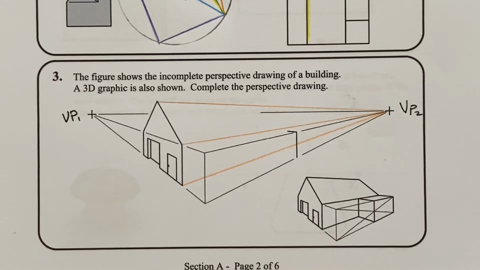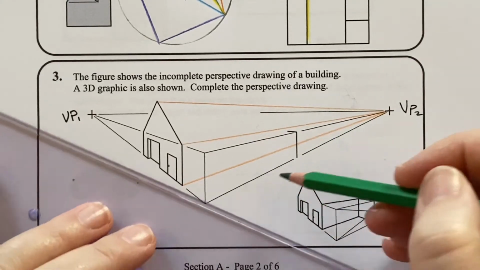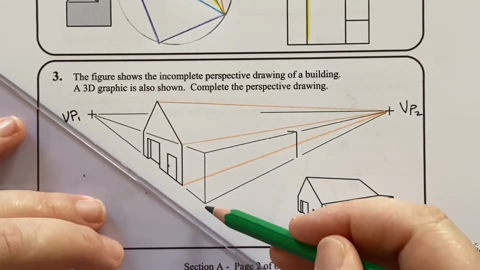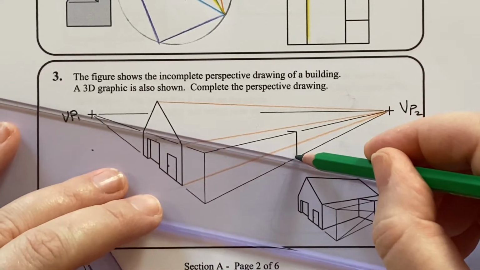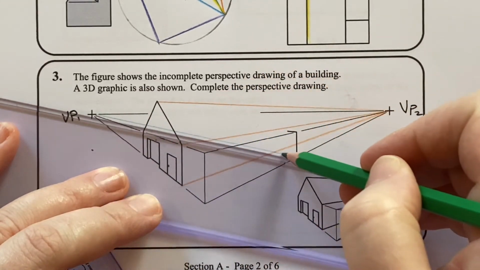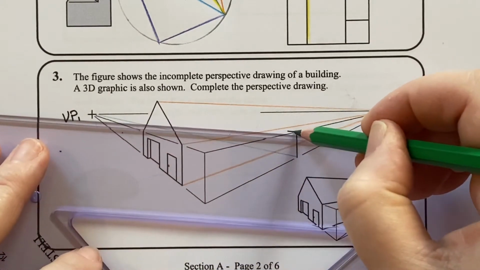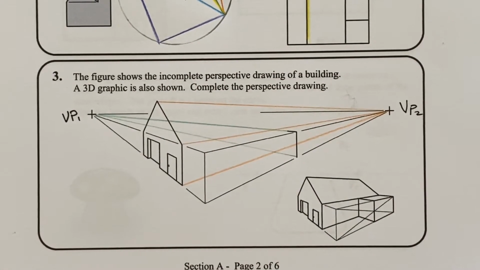So if I join the ones in the orange going to the right, I'm going to do the green ones to the left, so VP1. I can also, just like this corner here is joined back to VP1, this corner would also be joined to VP1, okay? And same here with this roof surface, it would also be joined to VP1. And so far, that's as much as I can put in for a minute.